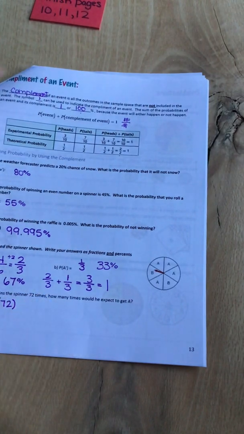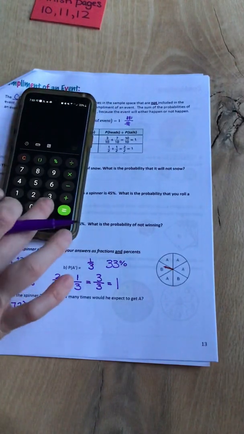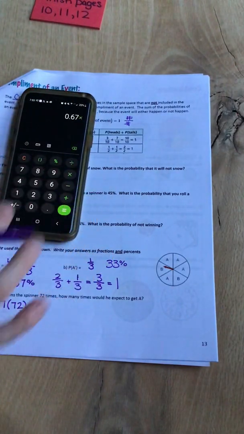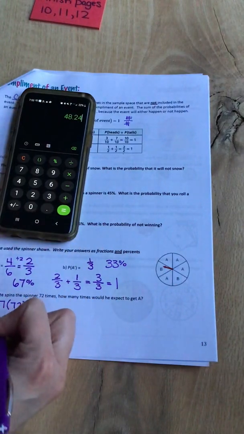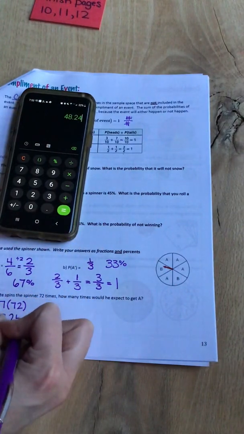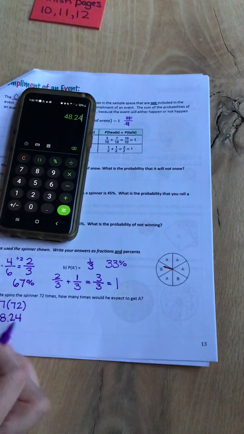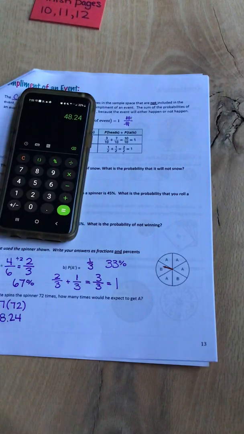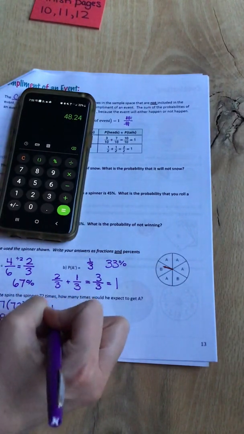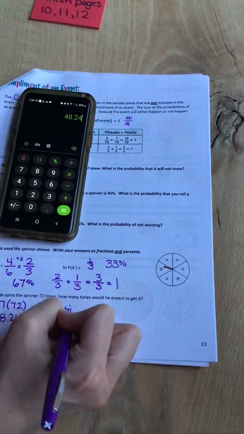Remember this? Hello, calculator. 0.67 times 72 is equal to 48.24, but I can't have a 0.24 of a time. So how many times could he expect to get an A? It would be 48 times.